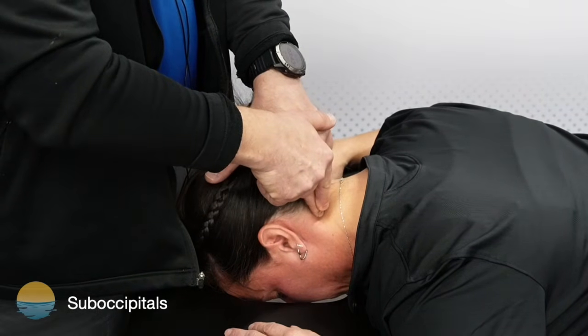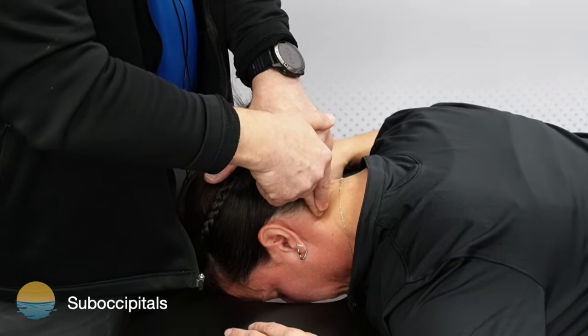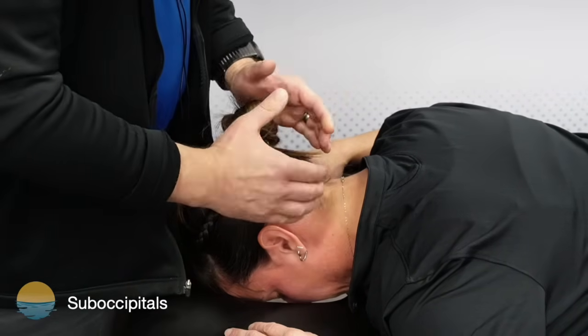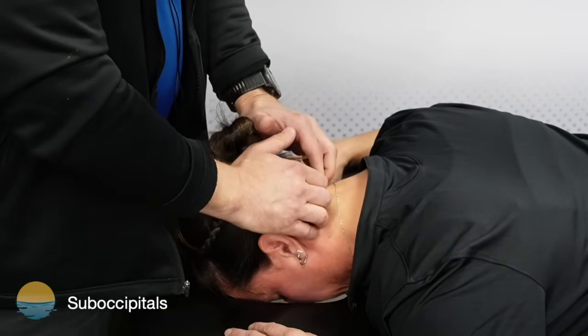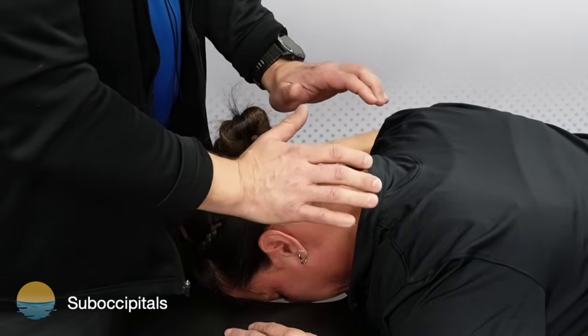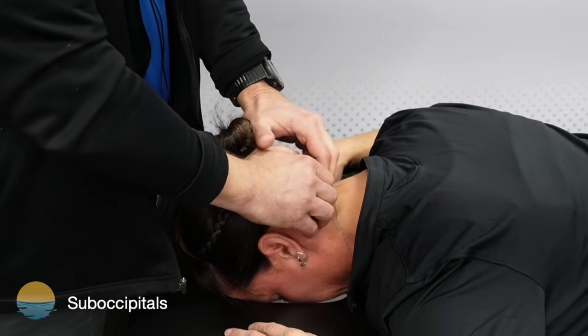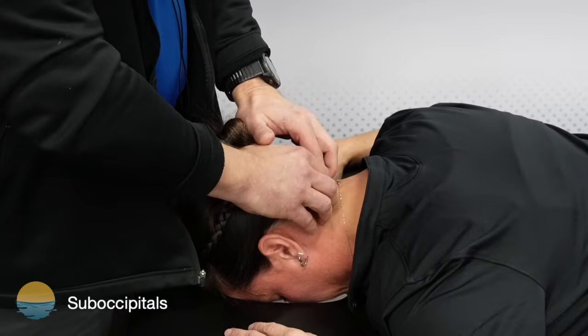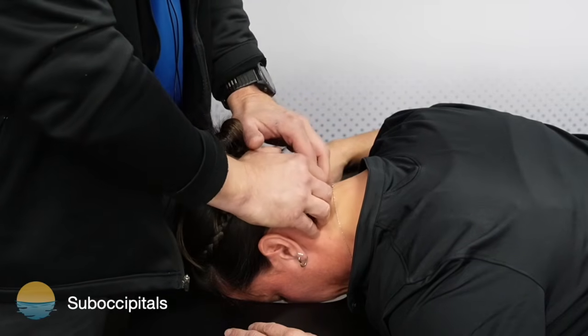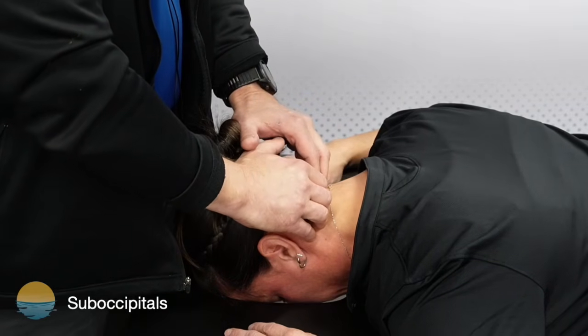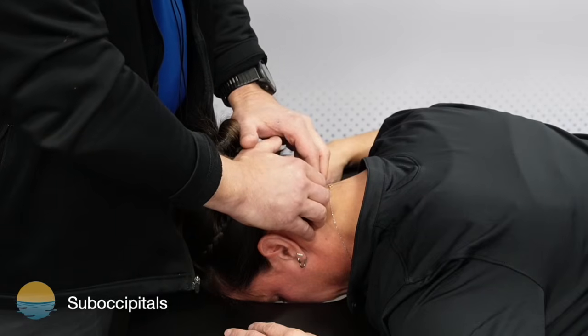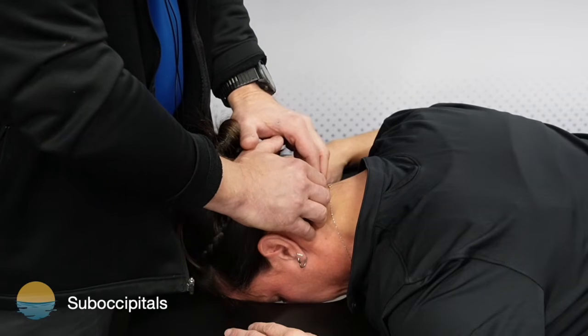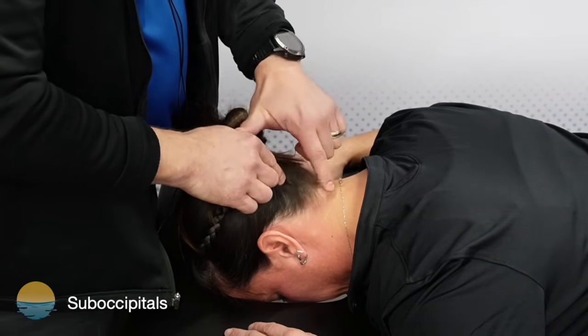The reason why you're going to release these separately is because a lot of people already go in and do what's called the suboccipital release, where the patient lies supine, they curl their fingertips up behind the head, and they kind of draw the fascia and muscle up towards the skull. That's a great release, but it's more of a general fascial release. It doesn't specifically get the individual muscles.